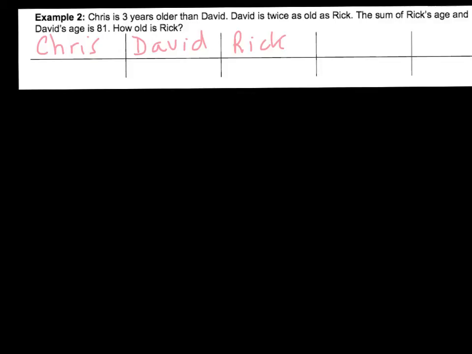So Chris is 3 years older than David, and David is twice as old as Rick. So I'm going to go ahead and start with a variable at Rick. So I'm going to make Rick x. And the reason I'm doing that is because from reading the problem, from my experience, I think it's going to be easiest to start with Rick as my variable. But it wouldn't really matter where you started. You could tweak it to make it work. So x is going to express Rick's age. But I can't use a y or another variable for David or Chris, because then I'll have one equation with two variables, and that's not going to work.